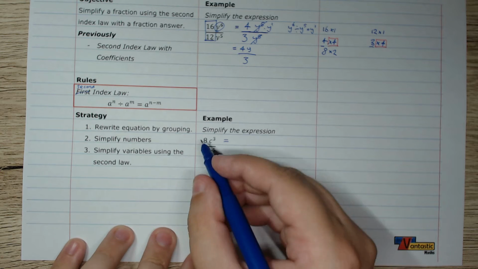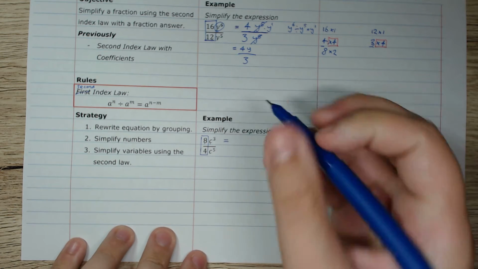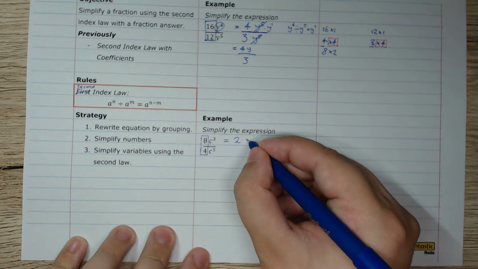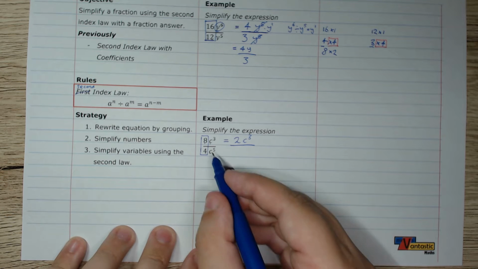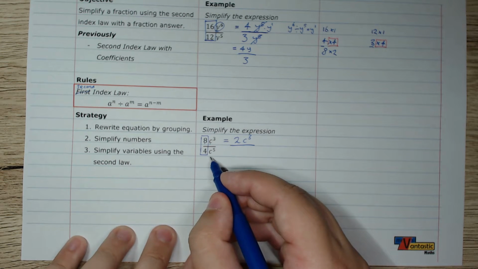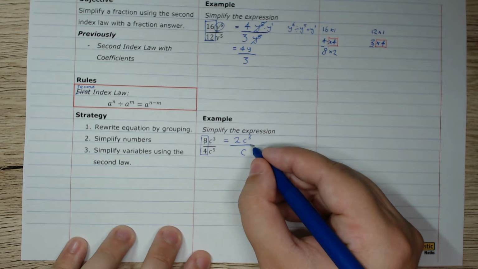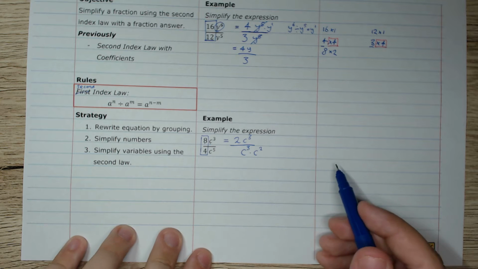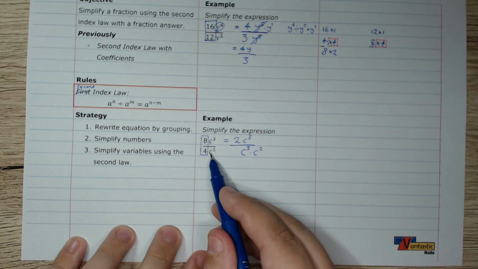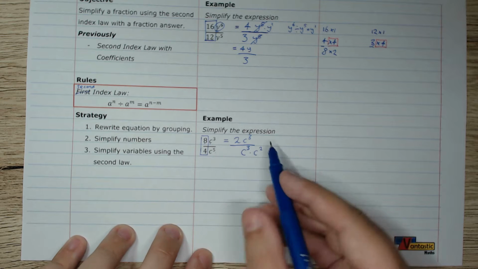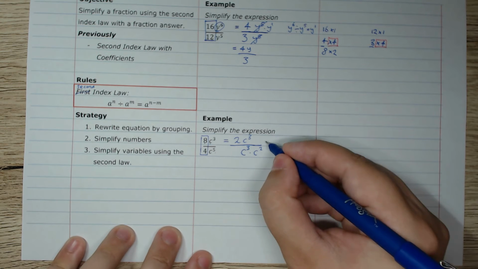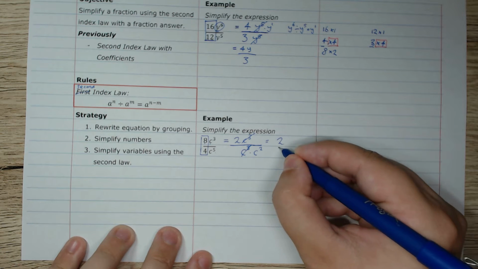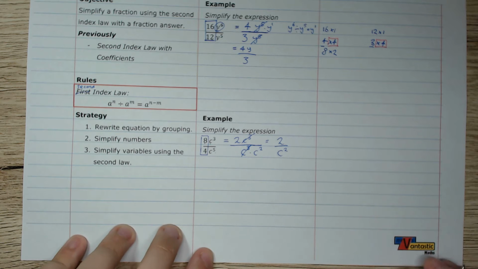Equals. I can deal with this number part pretty simply. 8 divided by 4, I know that is 2. And we've got c^3 on the top. And now I'm going to split this bottom index. Alright, so I want to make a c^3, and then our other one is going to be c^2. Remember our first index law, if we add these, 3 plus 2 is 5, which is our original back here. But splitting up a fraction like this means I can now remove the common factors. So I'm going to have 2 divided by c squared.